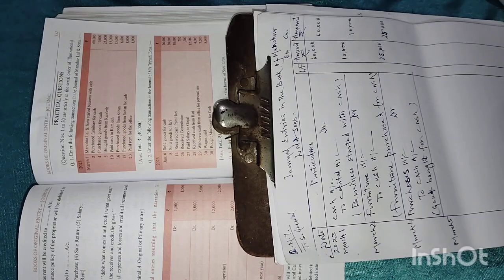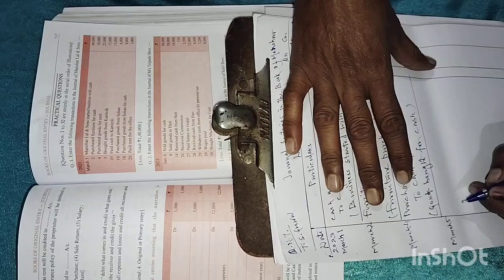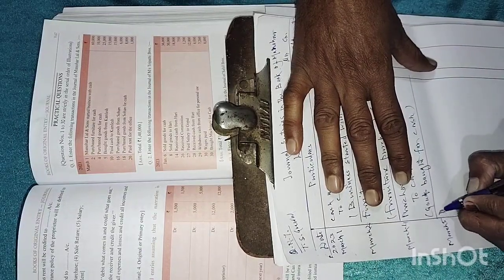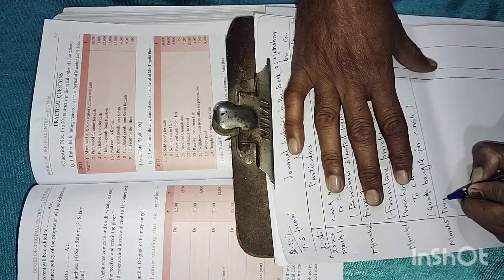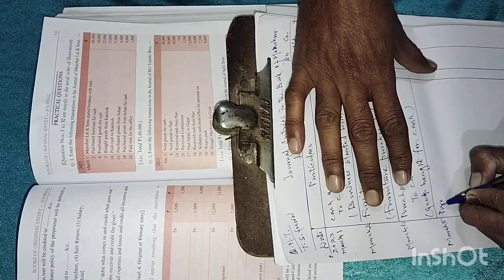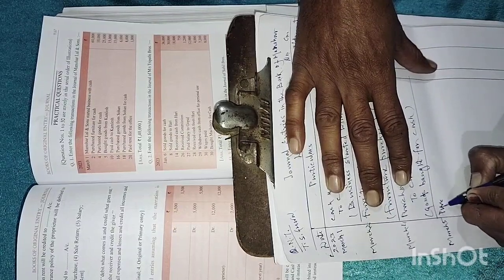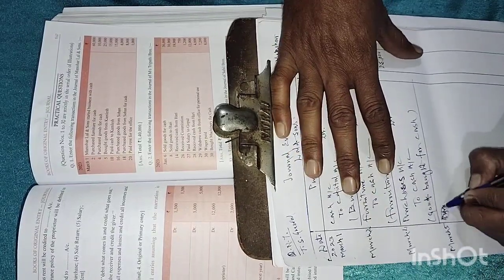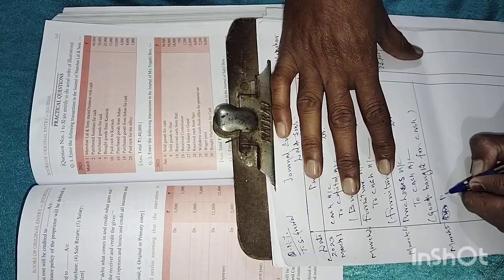The supplier is given, Kamlesh. When goods are purchased, goods come to the business and goods are purchased from Kamlesh. Kamlesh is the giver. So as per the rule of real account, debit what comes in, we debit the purchases account.